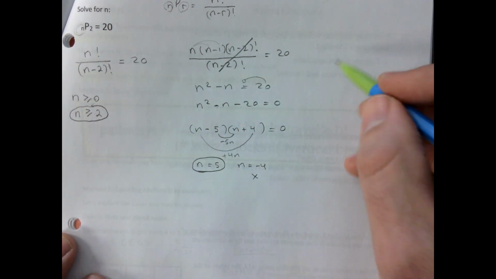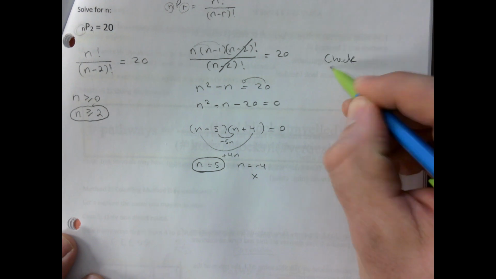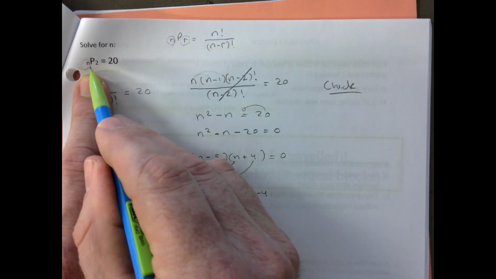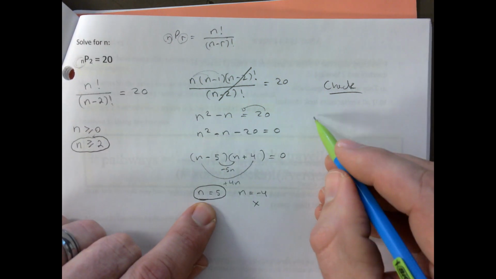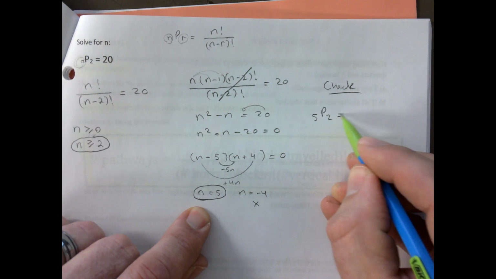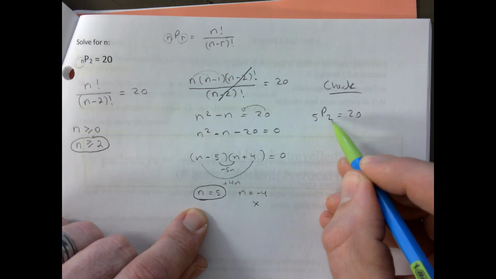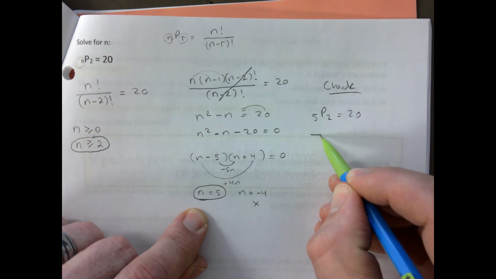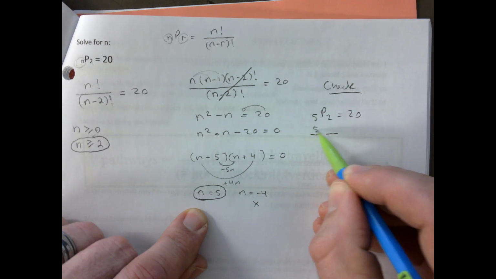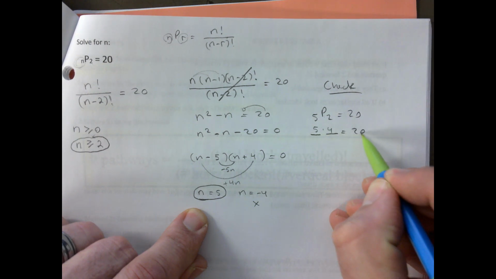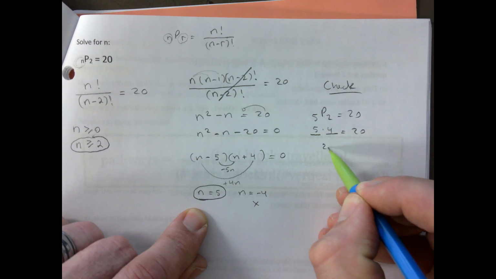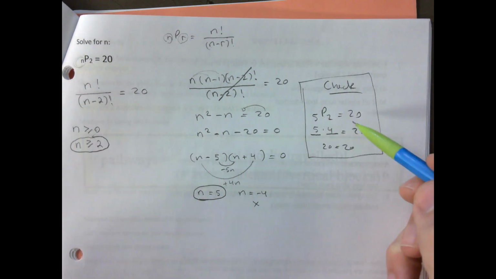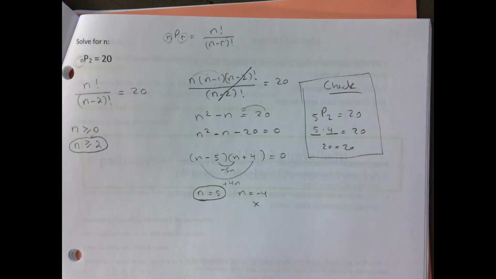And then you do a quick check. I would suggest that you go back to the original, right here in fact, and then you just go 5P2 is supposed to be 20. You plug this in, but you should also remember if it's 5 pick 2, you're filling in 2 slots in a sense when we did the fundamental counting principle, and that's 20 is equal to 20, and you're good to go. This is just for you to verify that you indeed did this right.